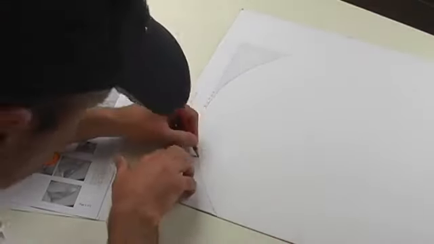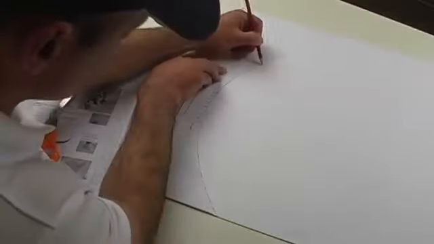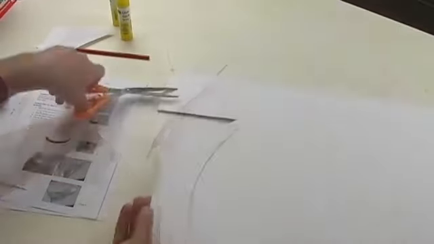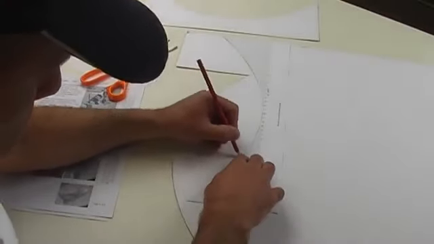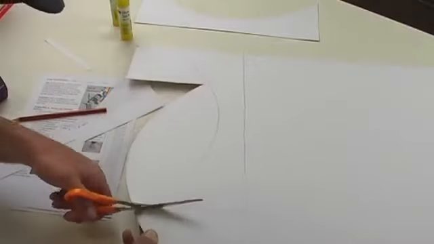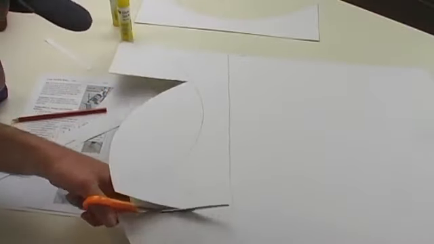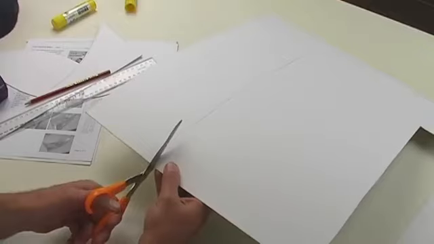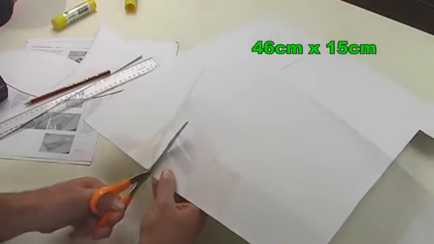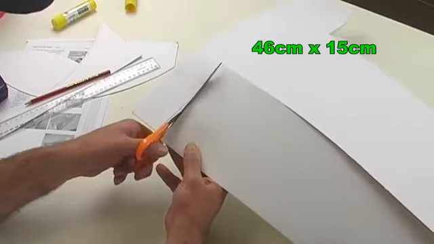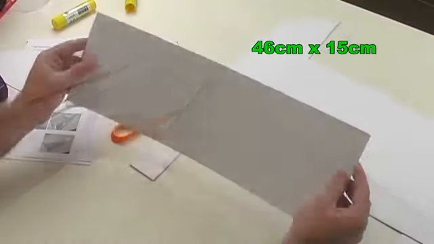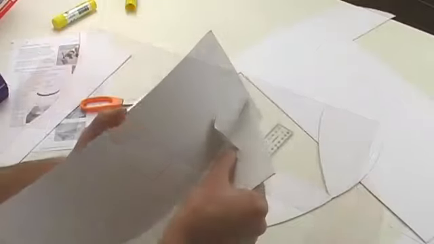Trace it onto some card, and then cut out 2 parabola-shaped sections. Try to use as little card as possible. Next, cut out a large rectangular piece of card measuring 46 centimeters by 15 centimeters. This piece of card will eventually be covered with aluminium foil to become the reflecting surface.